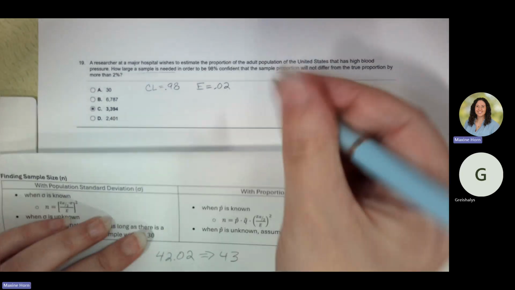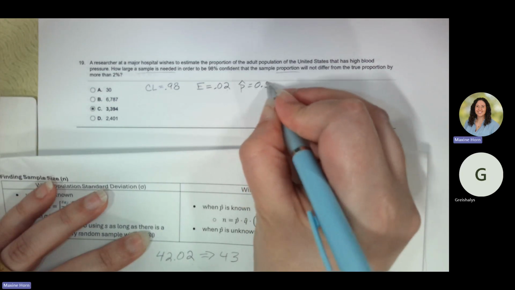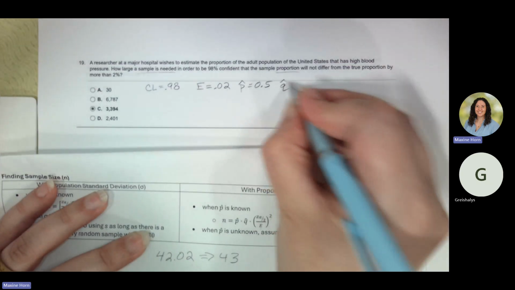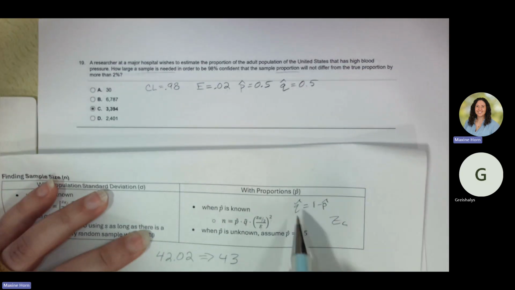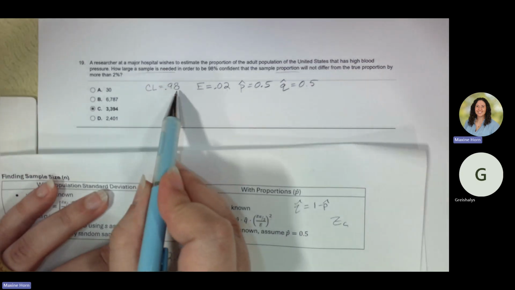Okay, so let's go ahead and write some stuff out. P hat is going to be 0.5. So if p hat is 0.5, q hat is also going to be 0.5, right? Because q hat is the complement of p hat. Okay. All right, now we need to find, the formula calls for a z alpha halves. So remember, your z alpha halves is dependent on your confidence level.